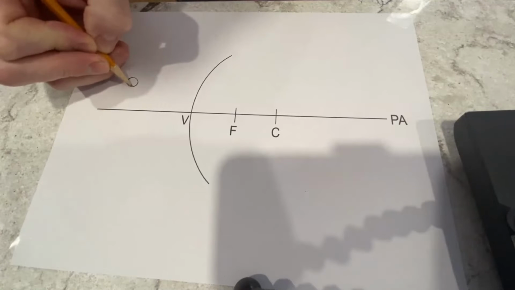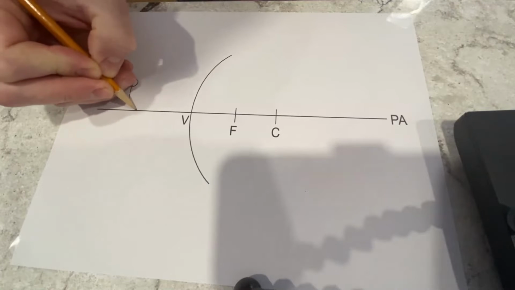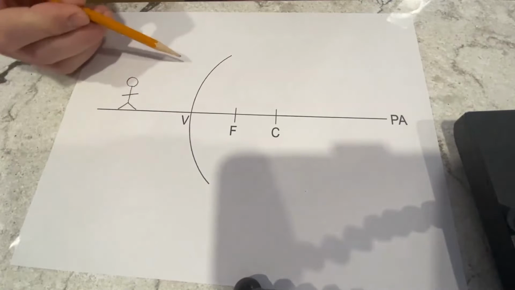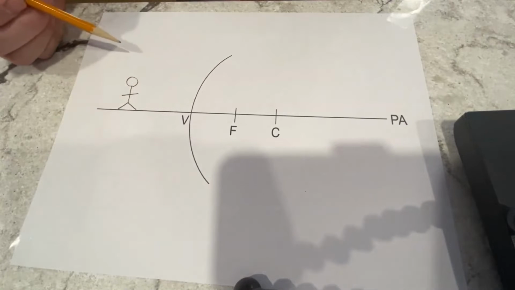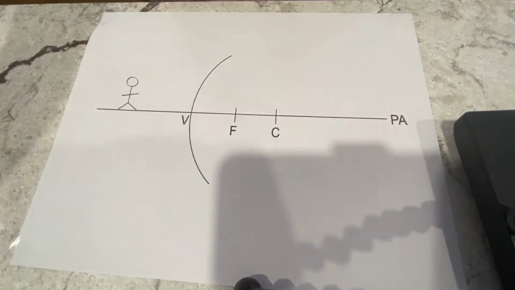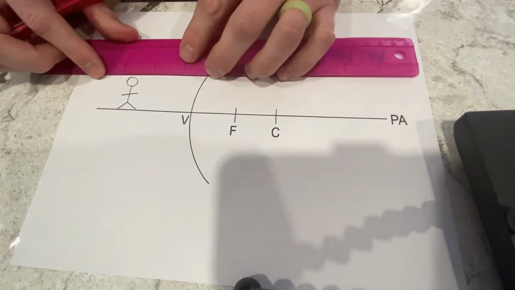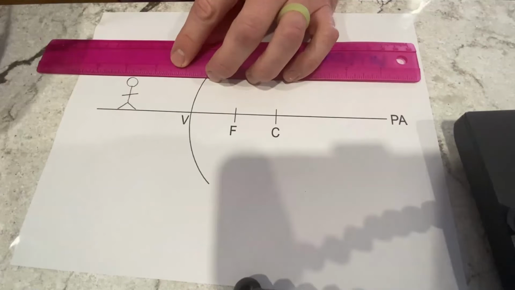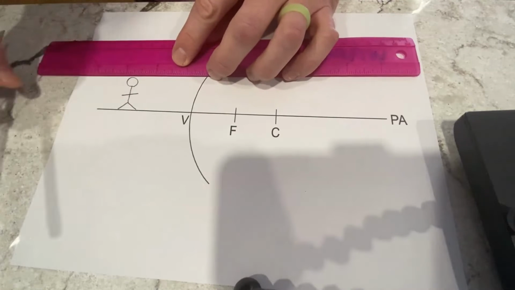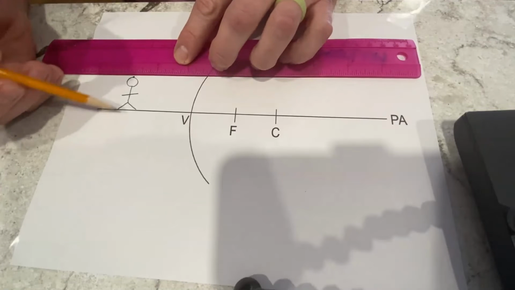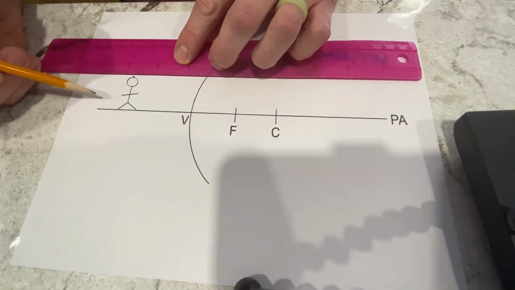So on the outside of the mirror, we have our little stick figure. We're gonna use our principal rays to actually figure out where the image is gonna be created. Just like we did with a concave mirror, we're gonna use the top of the head as our reference point. And we have our stick figure resting on the principal axis.